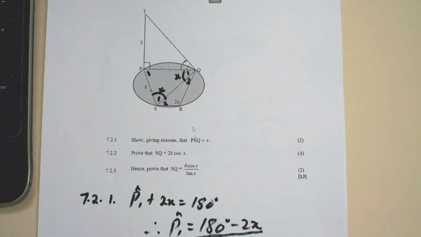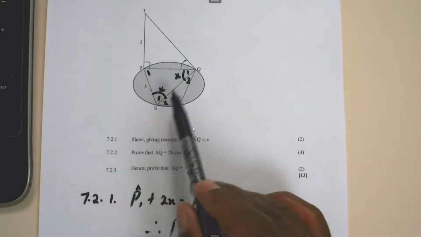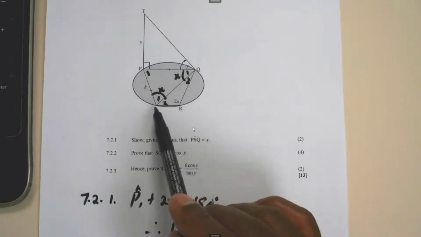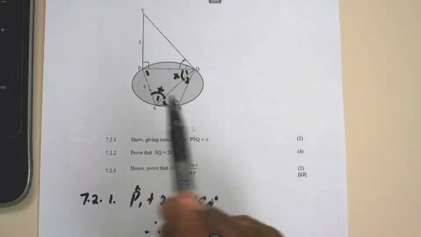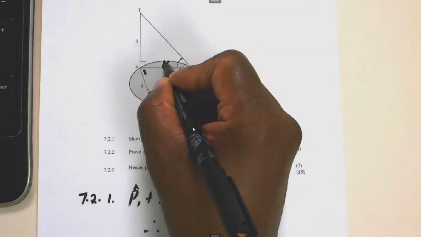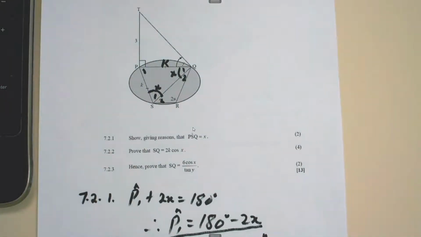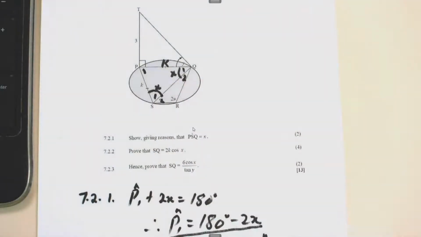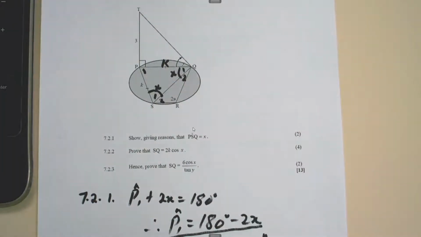Look at it, think about it, and let's try to come up with the best way out. Look in triangle PSQ. In that triangle, we want to calculate SQ. We have this one as K, and remember, this one is also K. So in this triangle, you have these two sides and the included angle. It clearly shows that to determine SQ, we must apply the cosine rule.